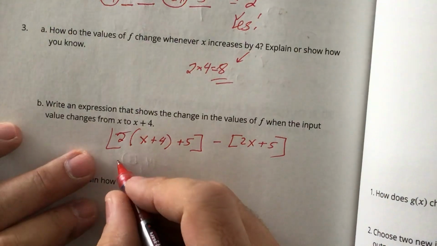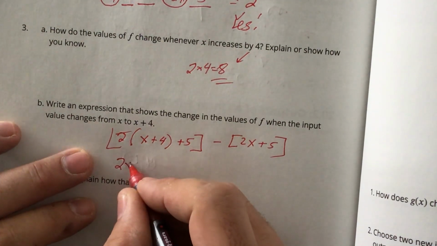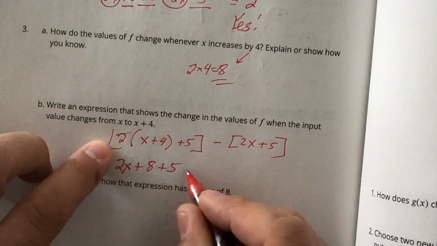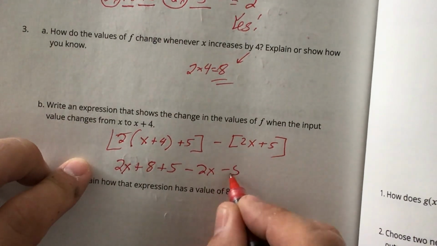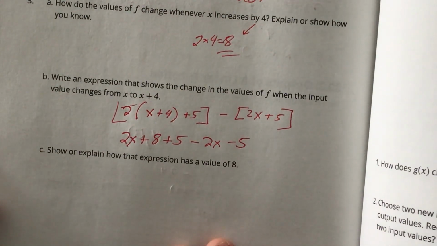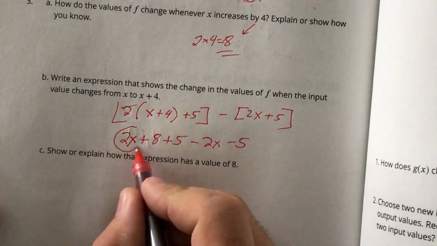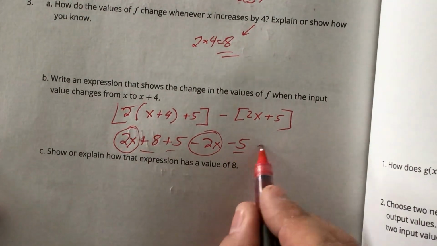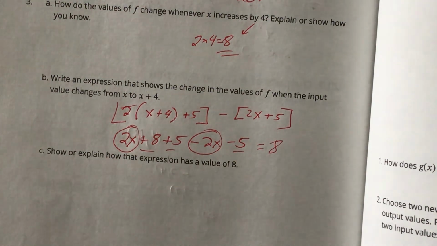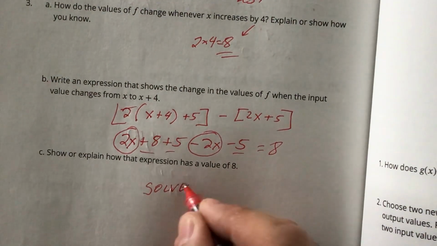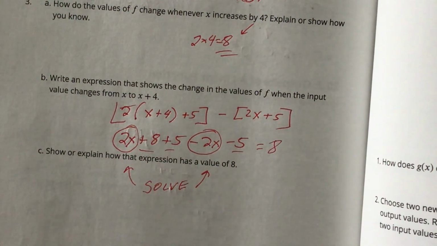I got 2. C was actually telling us to solve it or show it, so we actually did that as well.